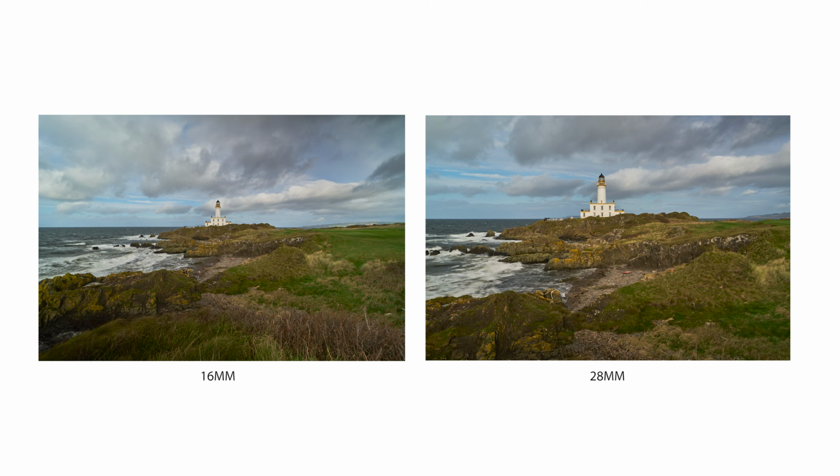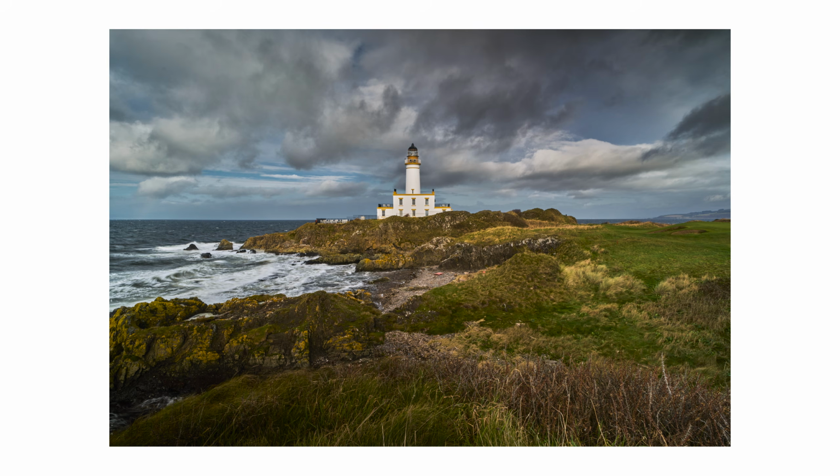And that means that I can then, because it's taken at the same time, just sequential images, the light, in this case, didn't change, so I'm able to blend it even easier. And that's the reason we would do that. We want to marry the two images, the entire scene as you see it at 16mm in this case, along with the 28mm to give my main character, the lighthouse, a more prominent role in the entire image.